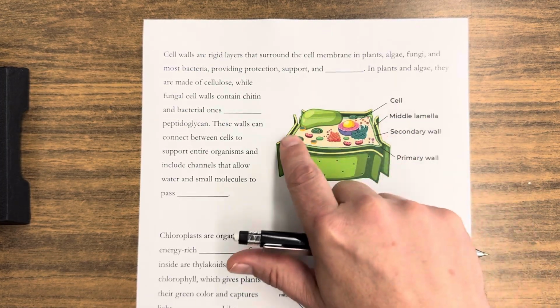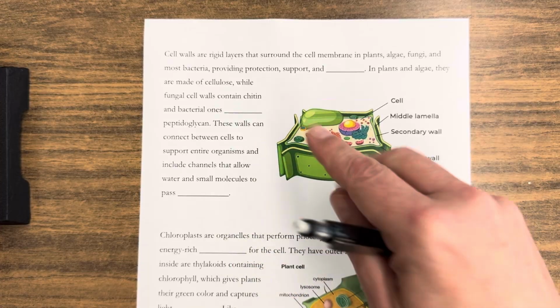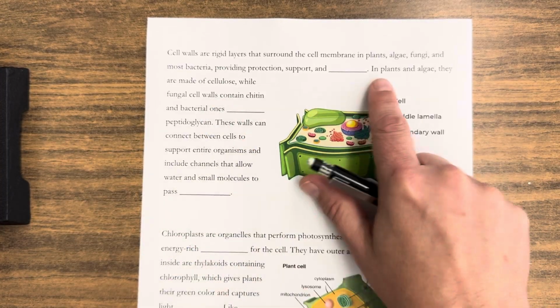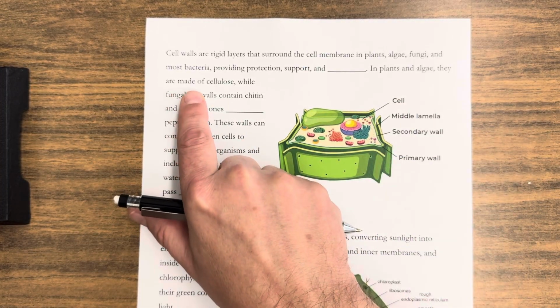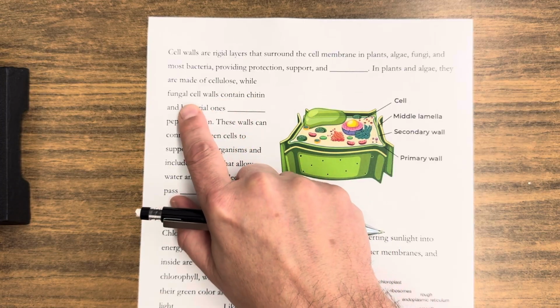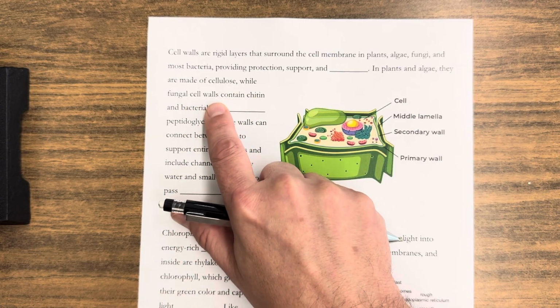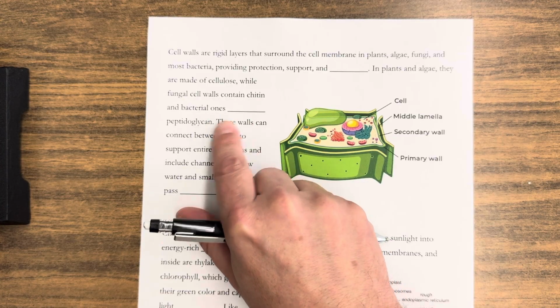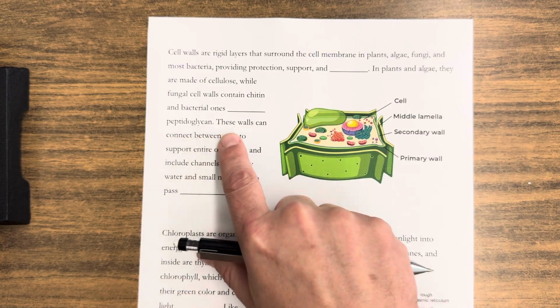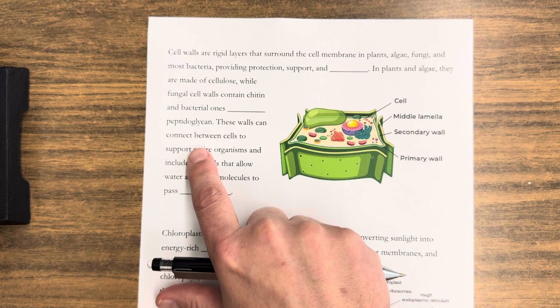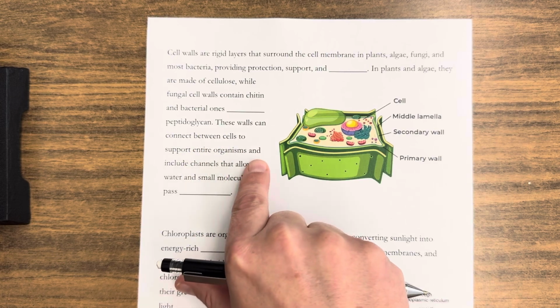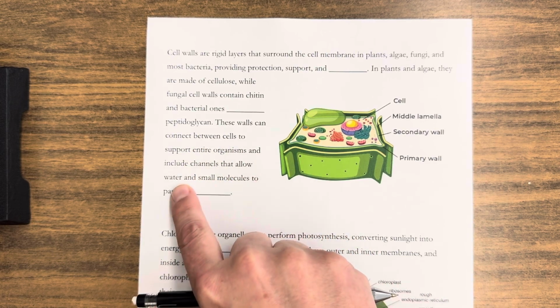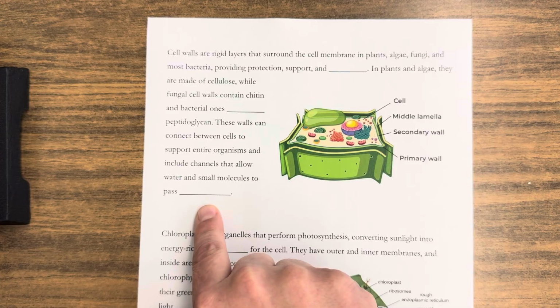The cell wall is rigid for a reason. In plants and algae, they are made of cellulose, while in fungal cells, cell walls contain chitin, and bacterial ones contain peptidoglycan. These walls can connect between cells to support entire organisms and include channels that allow water and small molecules to pass through.